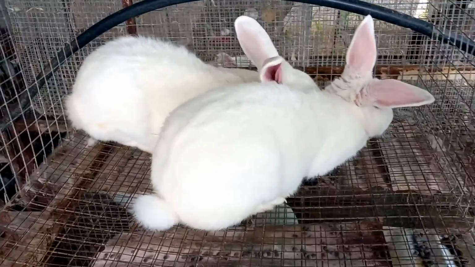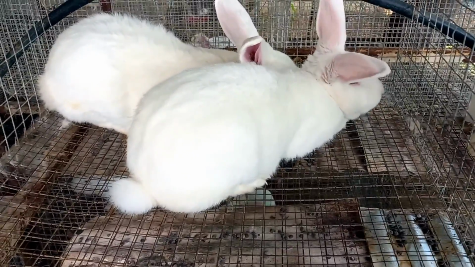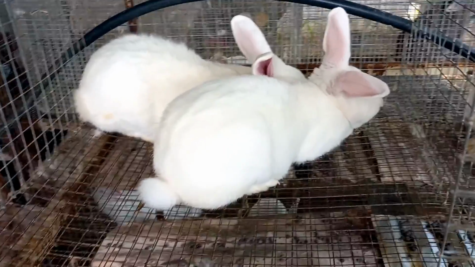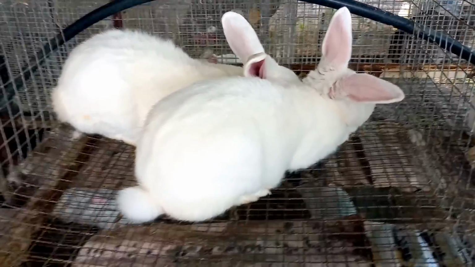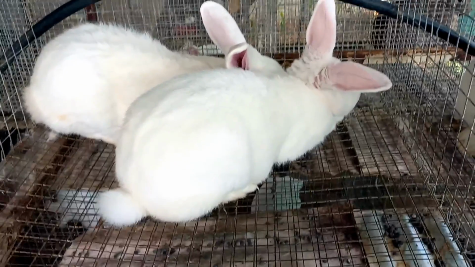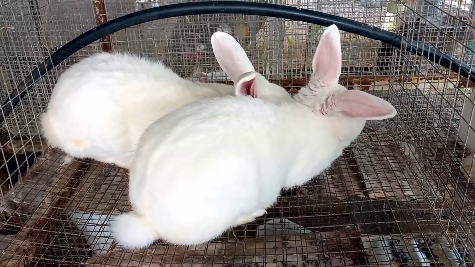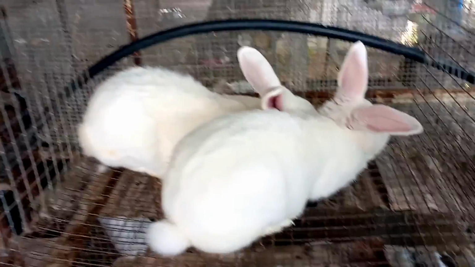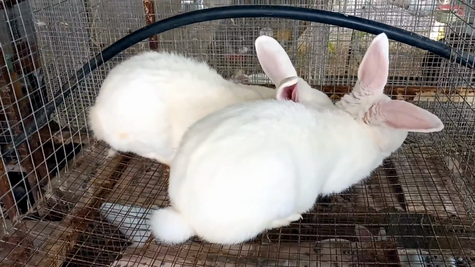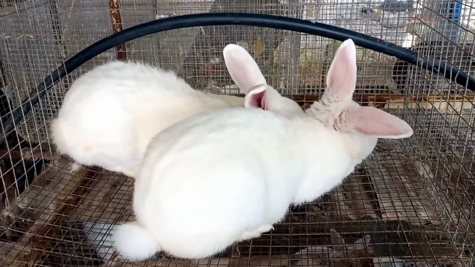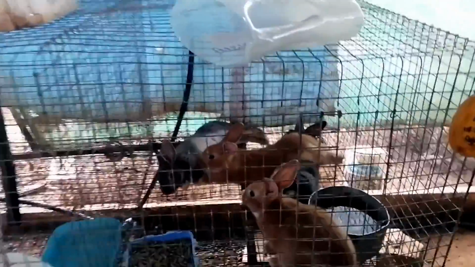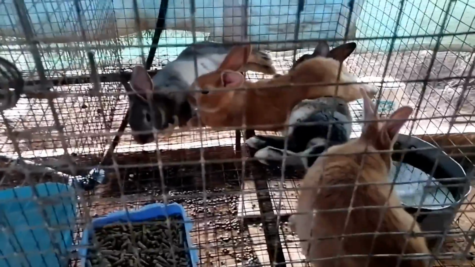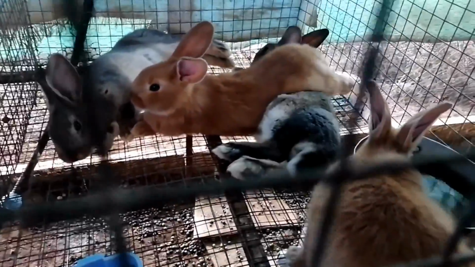The other thing is that you have to take the female to the buck's cage for mating, because rabbits are territorial. If you take the male to the female's cage, you can cause some serious damage, because the female will be fighting for her cage, and she will try to fight the buck, and she might cause some damage to the buck and leave some open wounds on the back.